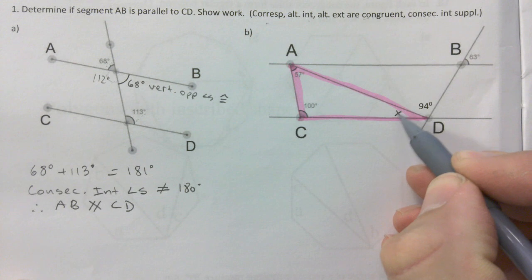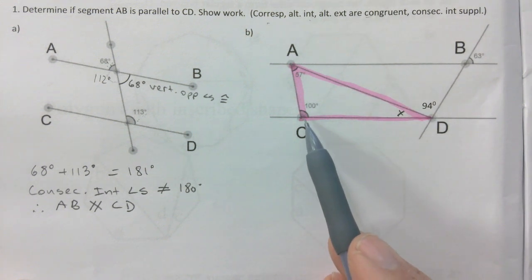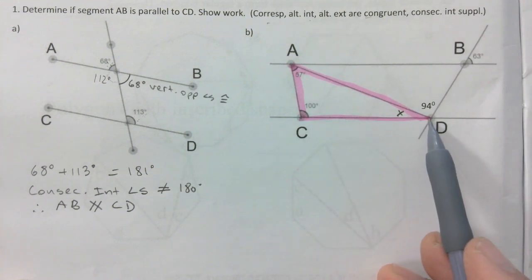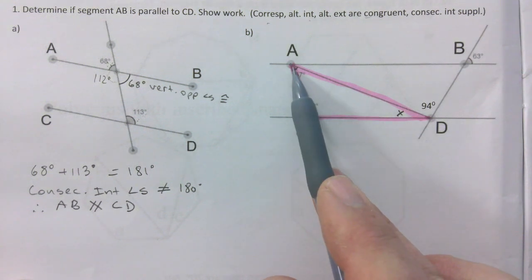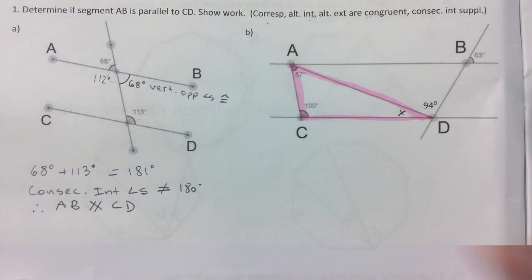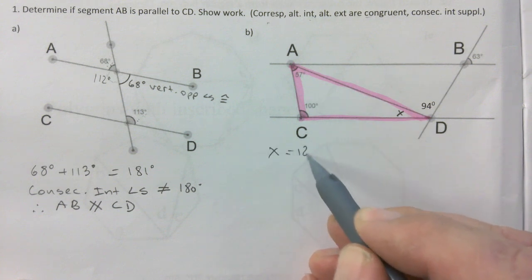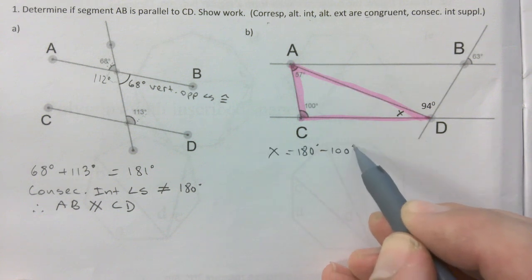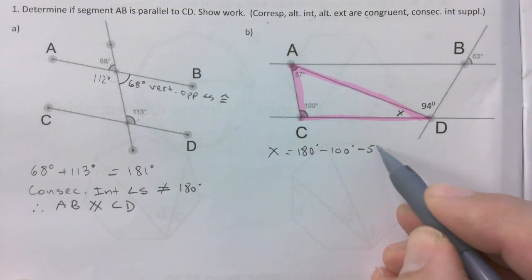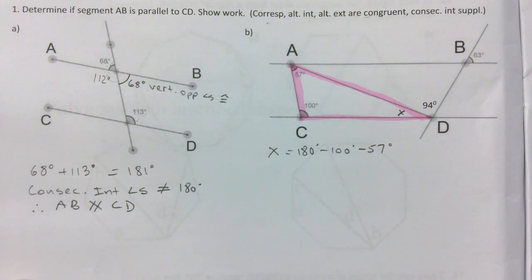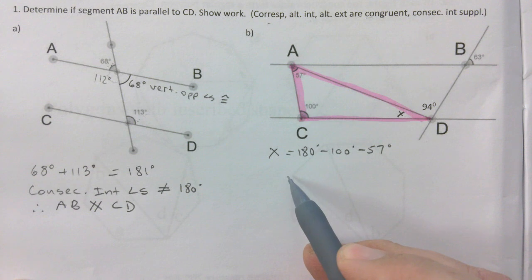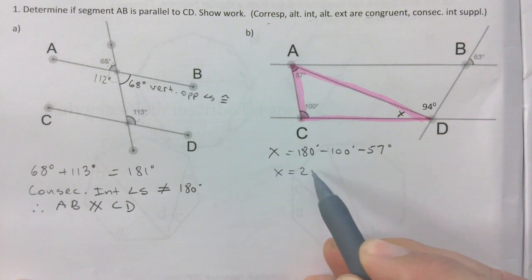Let's call this X. The 3-letter notation would have been CDA. I will find that x is going to be equal to 180 minus 100 minus 57. And so angle x is 23 degrees.